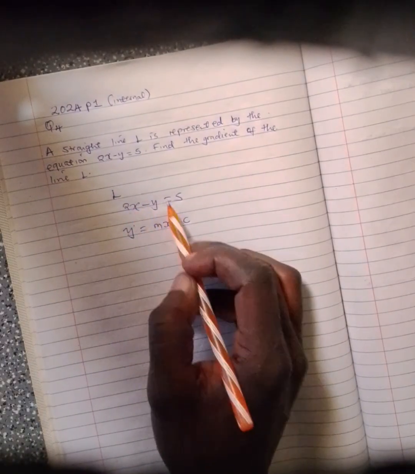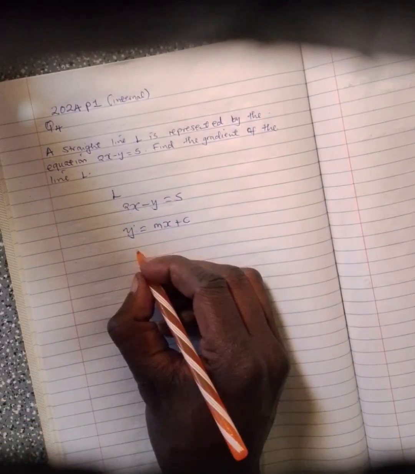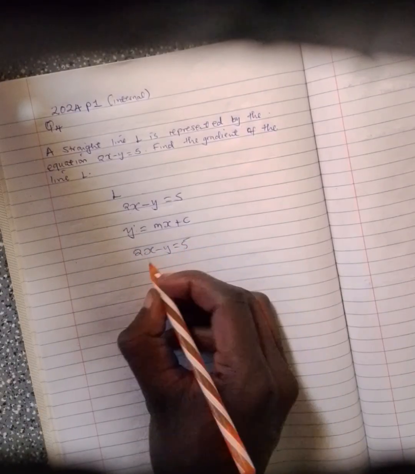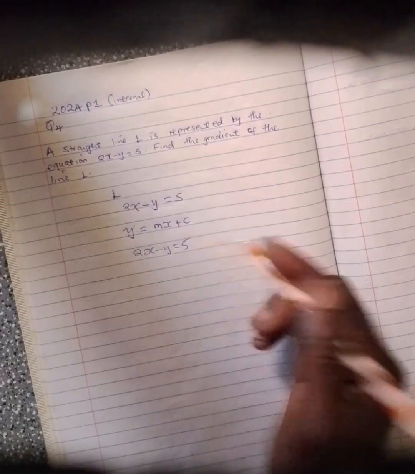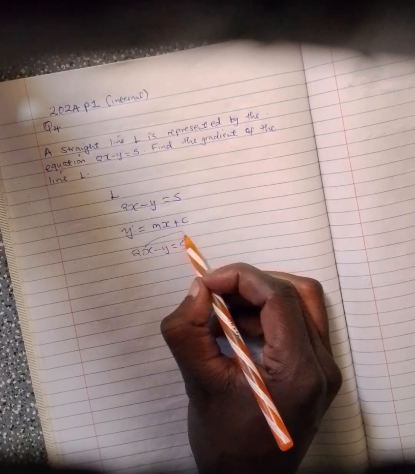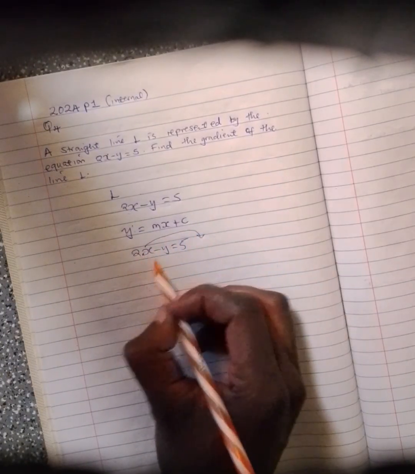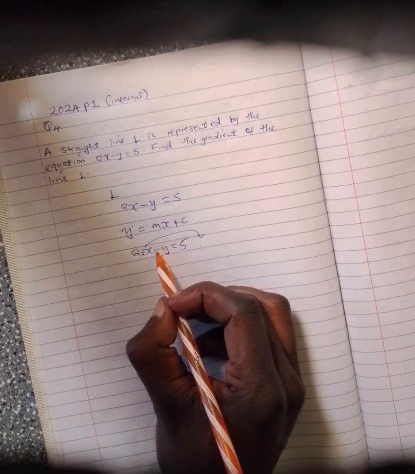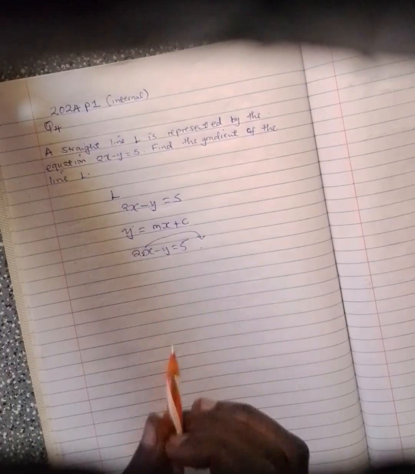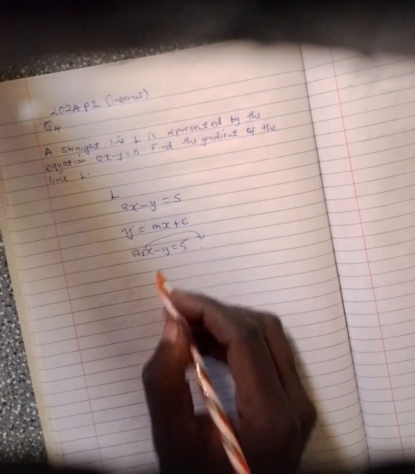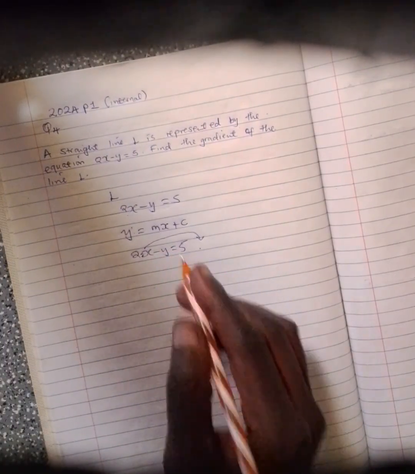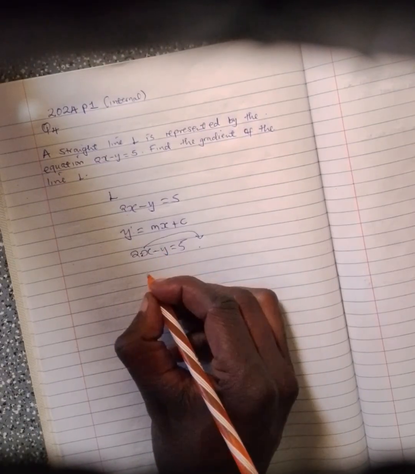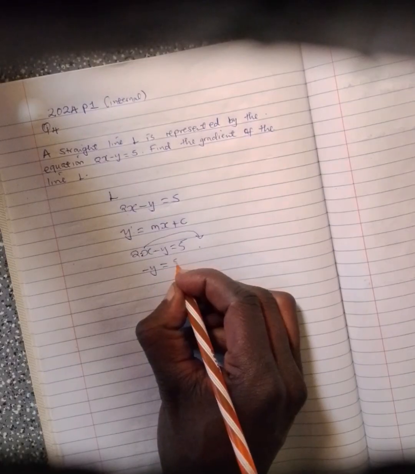So I'm going to rearrange this equation here. We have 2x minus y equal to 5. How am I going to rearrange? I'm going to take this 2x to this side. Here it is positive, meaning when it comes here it will be negative. And here I'm going to remain with negative y. It's not just y. Consider the signs as well, don't forget. The signs are very important. So here I'm going to remain with negative y equal to positive 5.